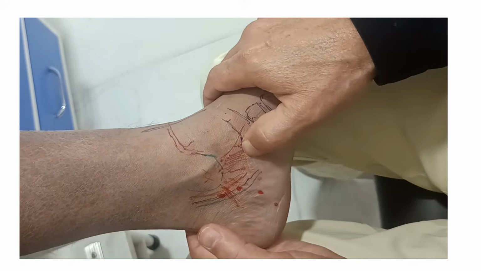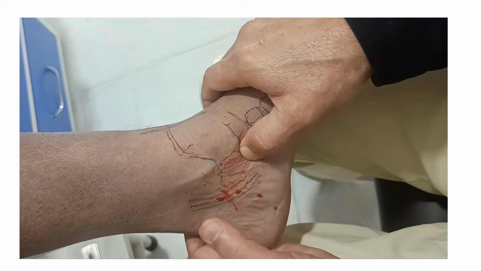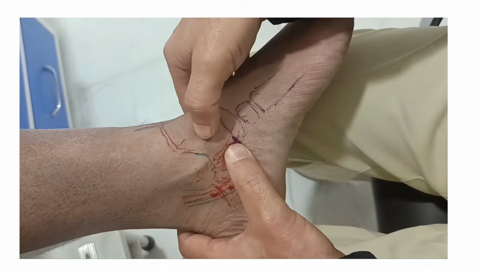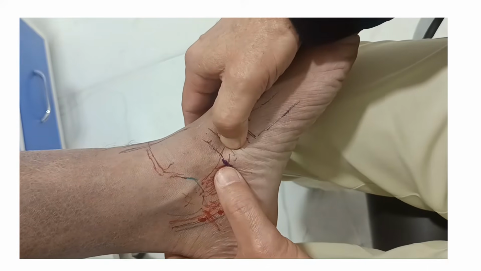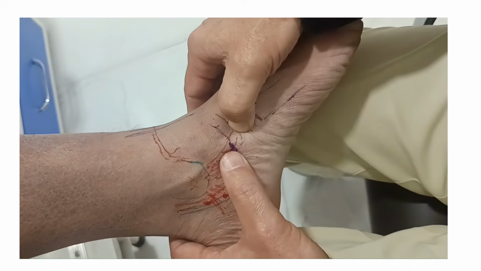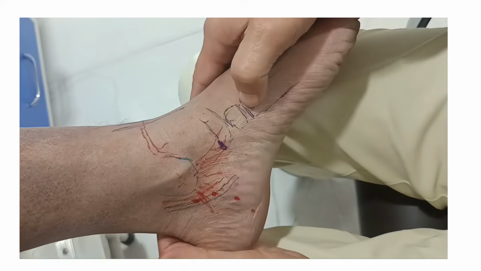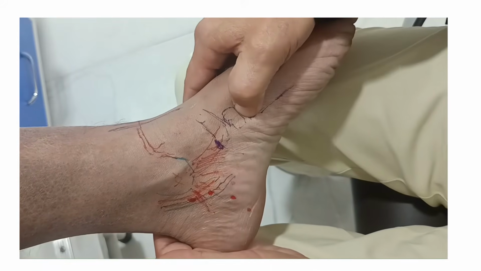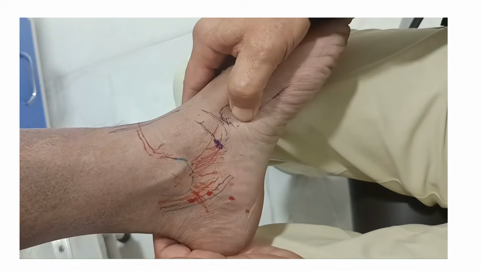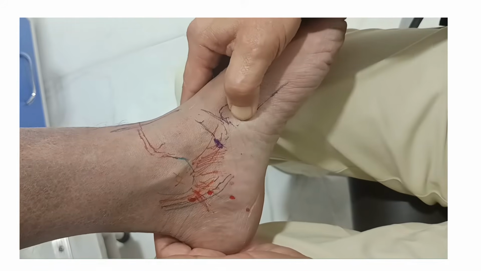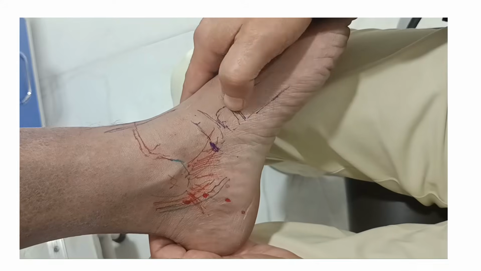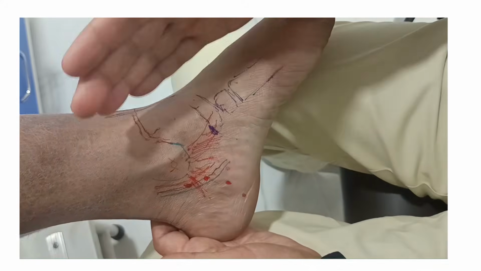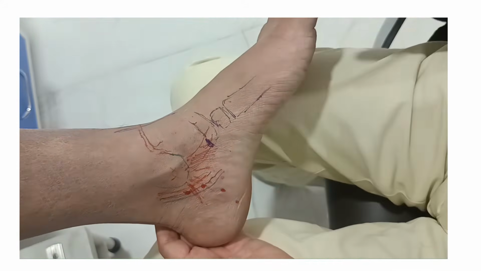If you have an accessory navicular here, it can be painful. As we move down, we can look at the naviculo-cuneiform joint and the first TMT joint. If you feel any tenderness, it may be suggestive of an injury, instability, or arthritis of this joint. So with this, I finish the examination on the medial side.